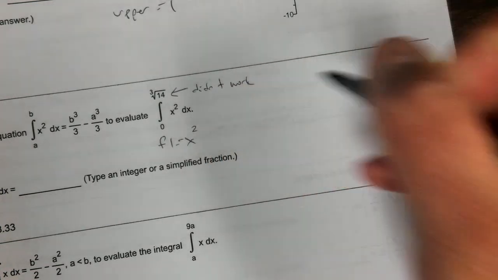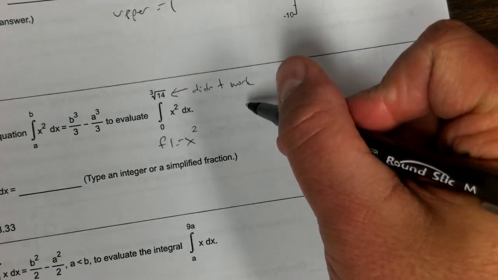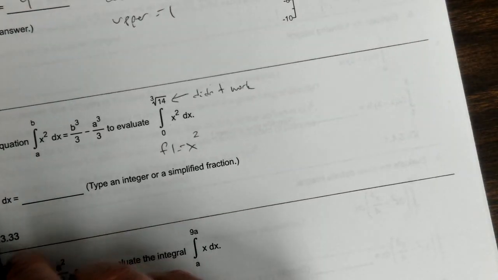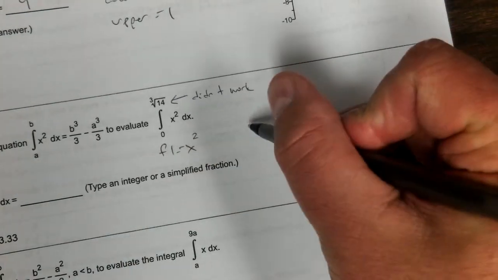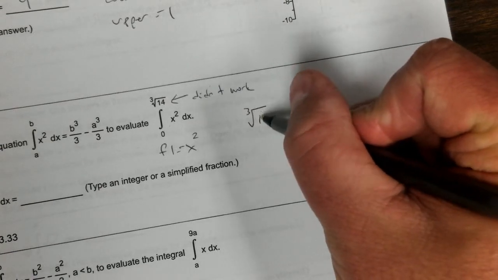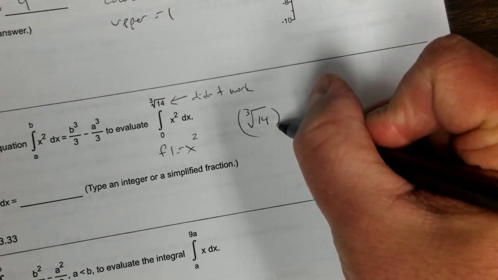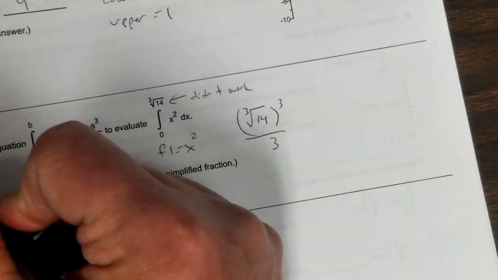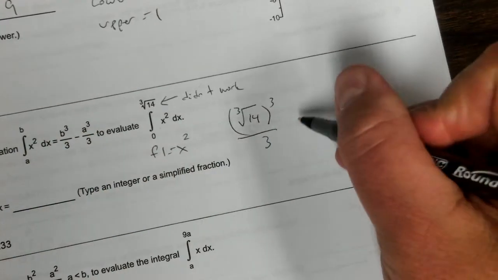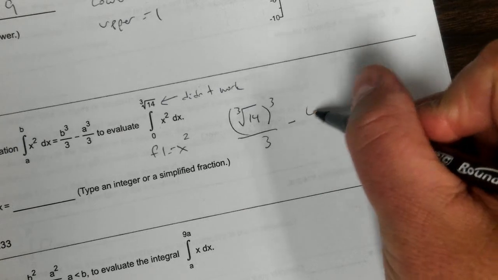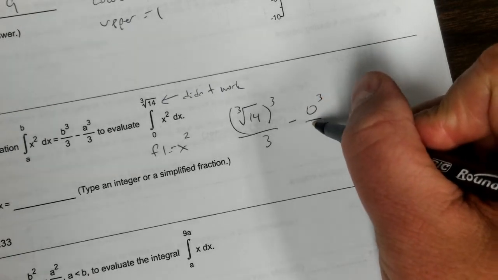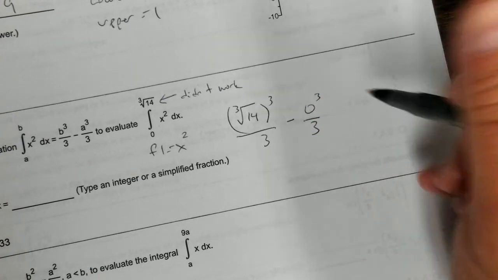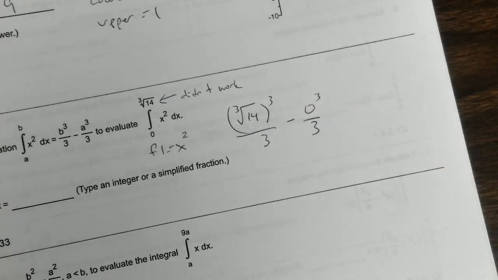So what you do is basically plug in the cube root of 14. So you have the cube root of 14 cubed over 3, because that's your b, minus 0 cubed over 3, and then type that out.